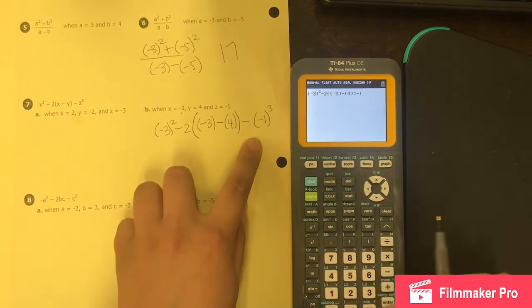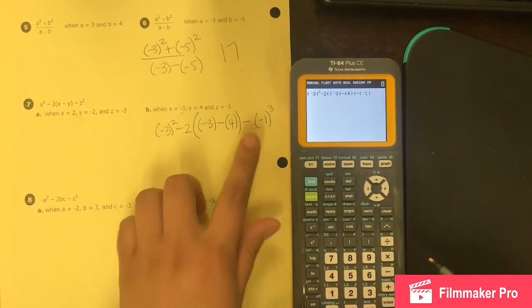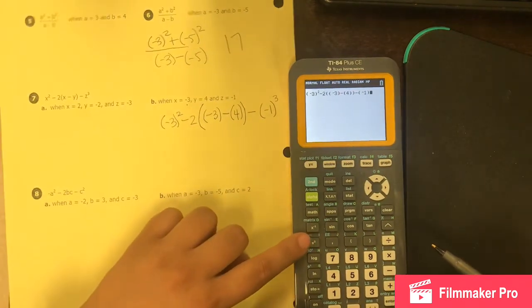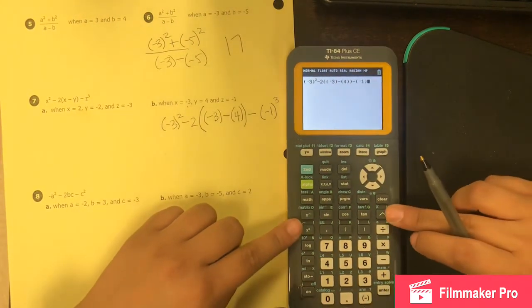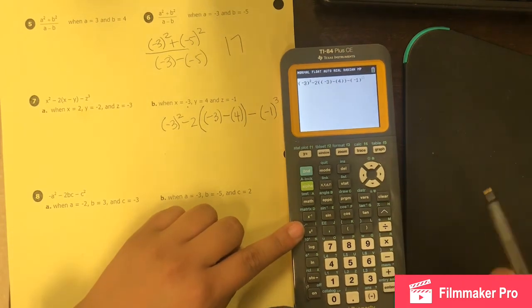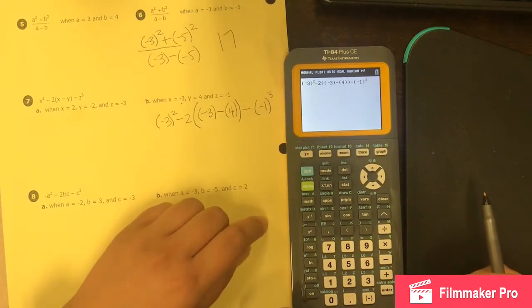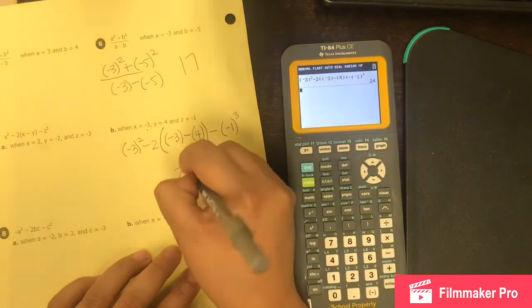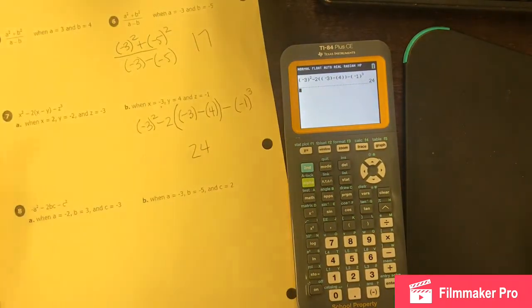Minus, parentheses, -1. Now since the root is 3, I can't hit x squared. I have to hit to the power of, which is above the division sign, which I call carrot top, and then I can put any exponent I want. So I hit enter. And after all of that, I get a simple answer as 24.